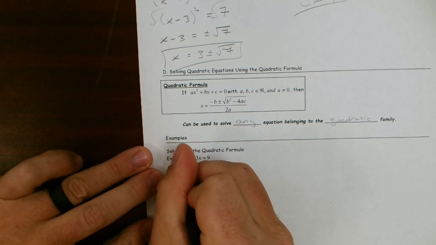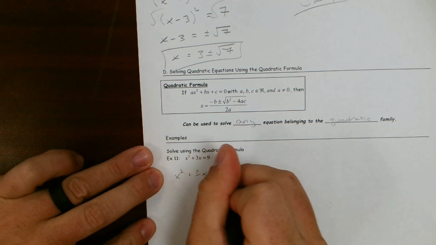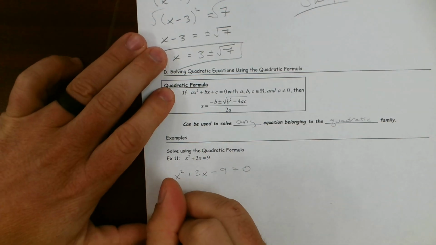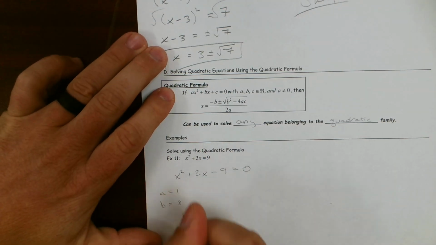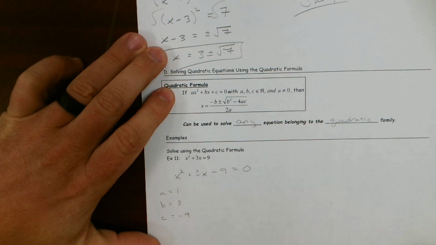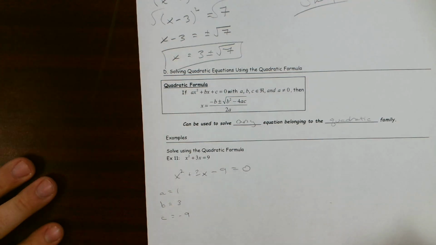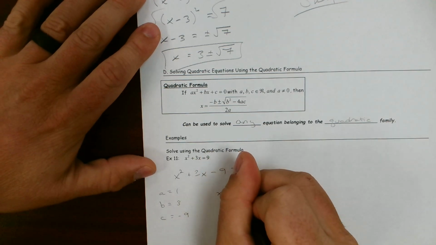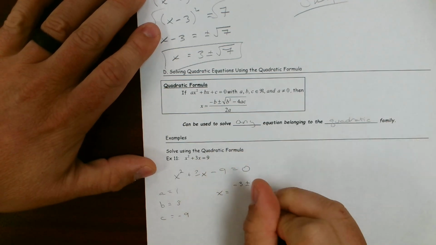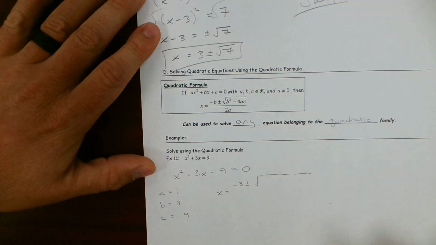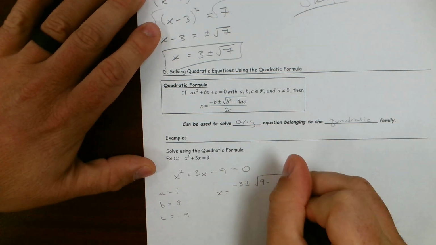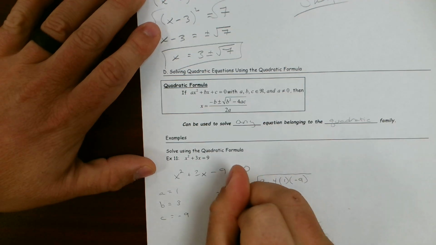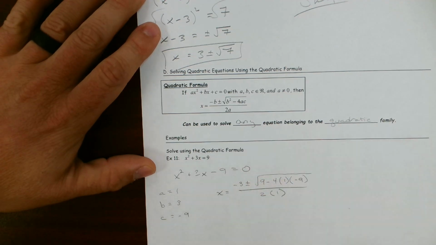Okay, so the first one we're going to do is this one right here. Let's put it in standard form. So it's x squared plus 3x minus 9 is equal to 0. And here our a is 1, our b is 3, and our c is negative 9. So when you go to use the quadratic formula, x equals negative b plus or minus the square root of b squared, which would be 9, minus 4ac, all divided by 2a.